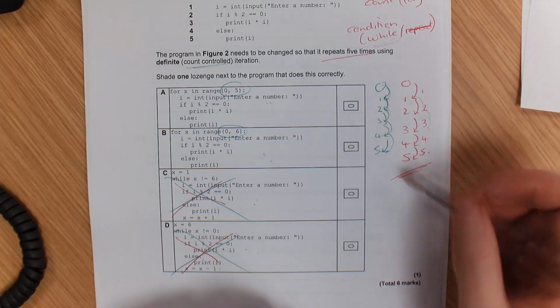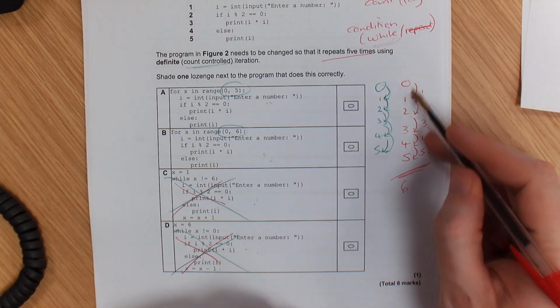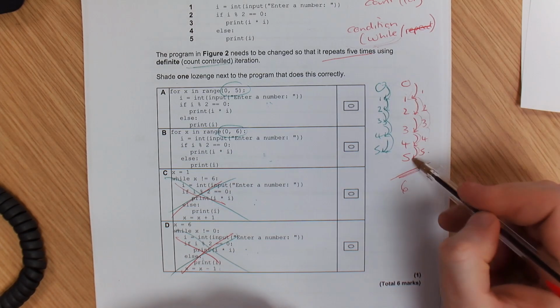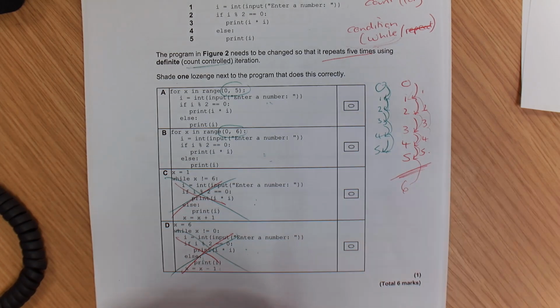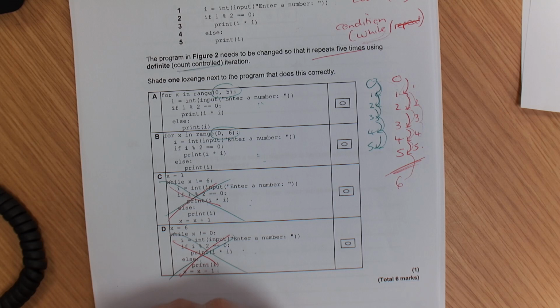If I'd have put 6 in there, it would have gone from 0 to 1 to 2 to 3 to 4 to 5 to 6, which would have been the 6th repetition, which wouldn't have been right. That's the logic there. Okay? Am I making sense? Hope so.